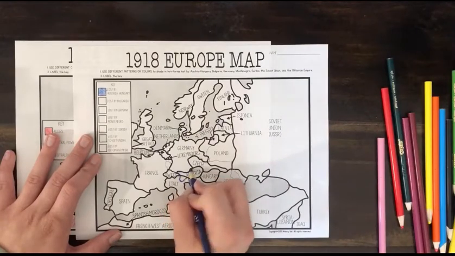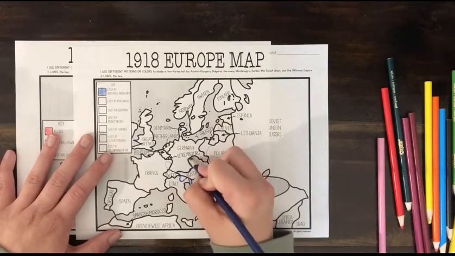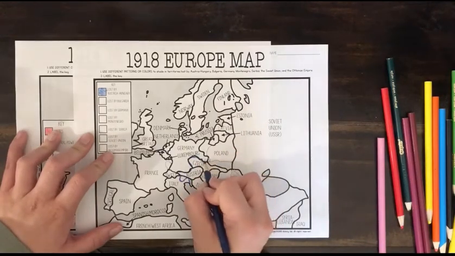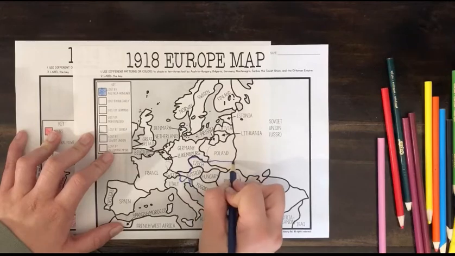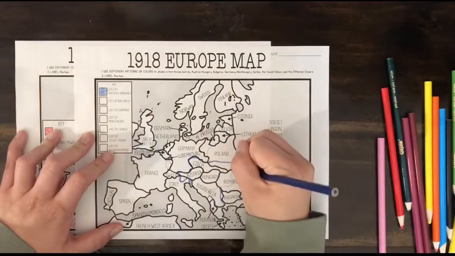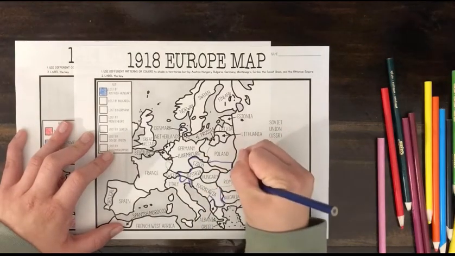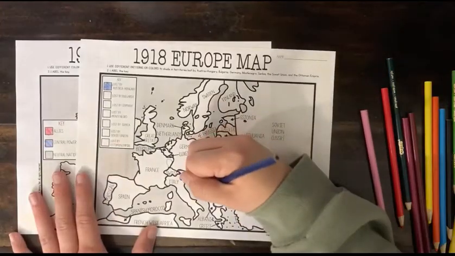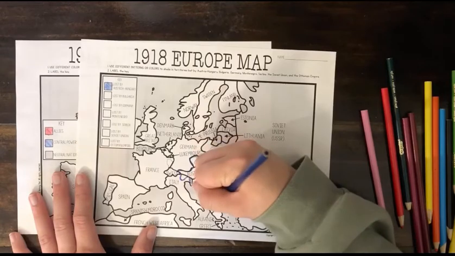Then you go along these top borders of what's now the Czech Republic, over across Poland, down, and it's this little line right here that goes through Romania and back. So all this land that we just outlined is what Austria-Hungary lost.